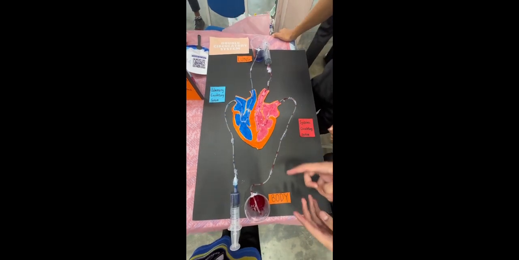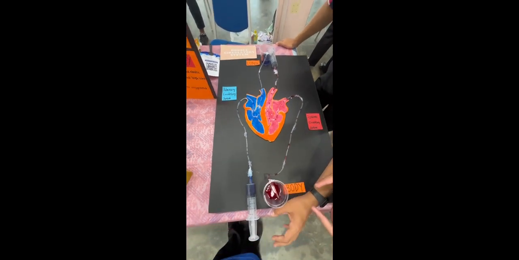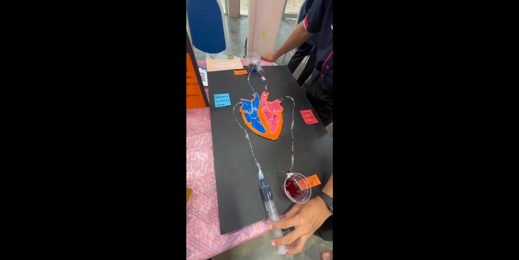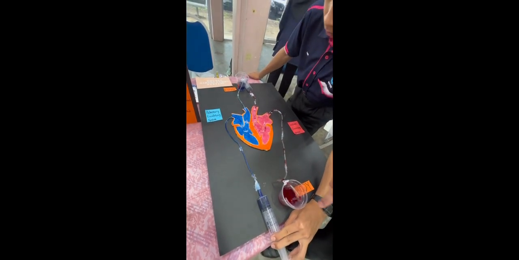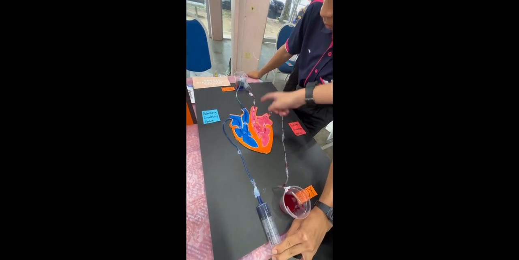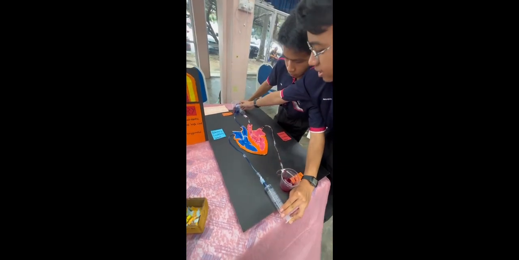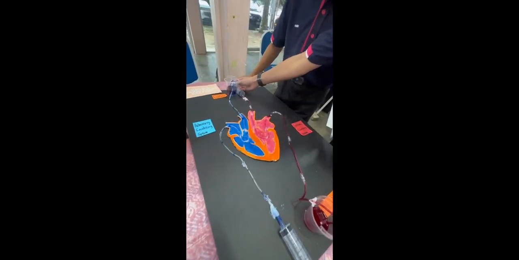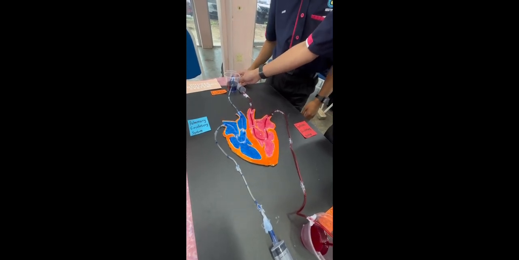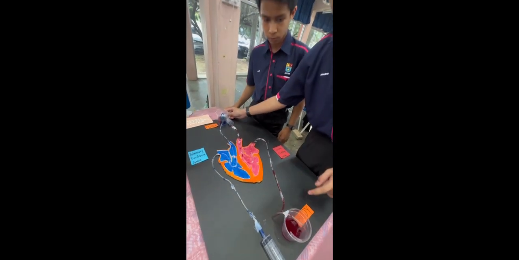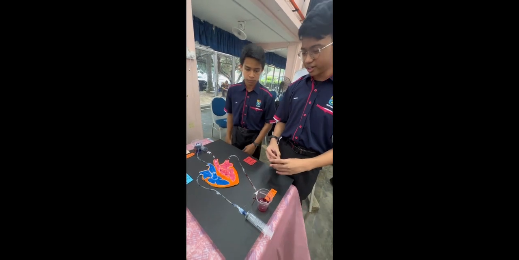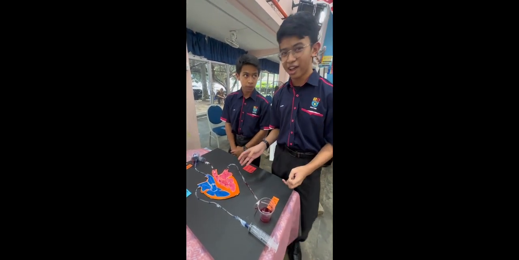Then the blood will be deoxygenated because the blood has been used. And then the blood will flow back into the heart and be pumped to the lungs to be oxygenated again. And then the heart will pump the blood back to the whole body for it to be used again. So the process will repeat for as long as we need.